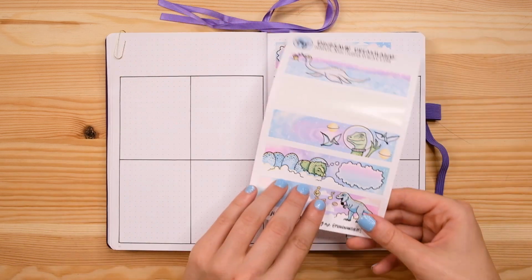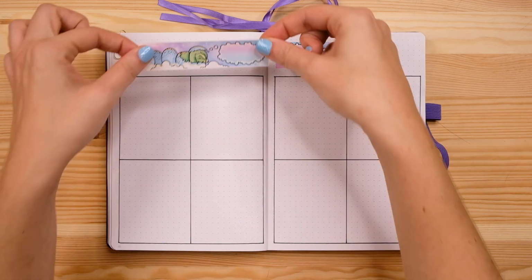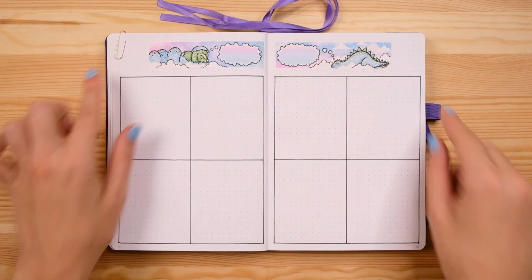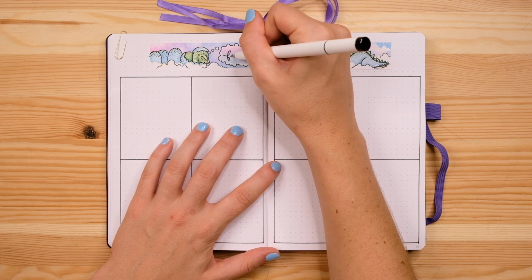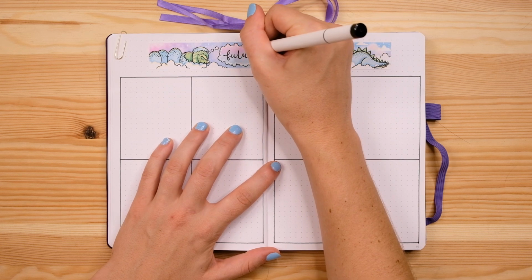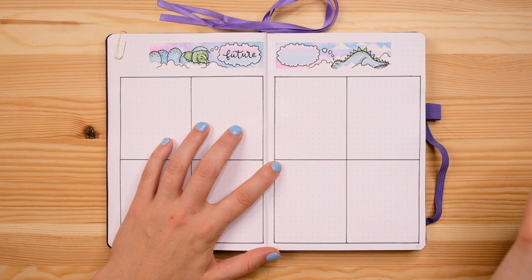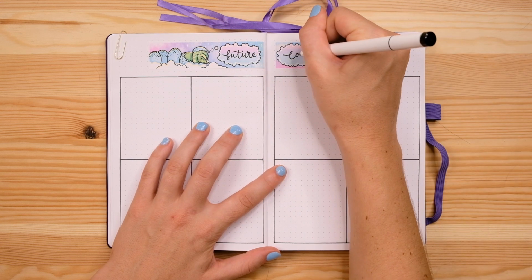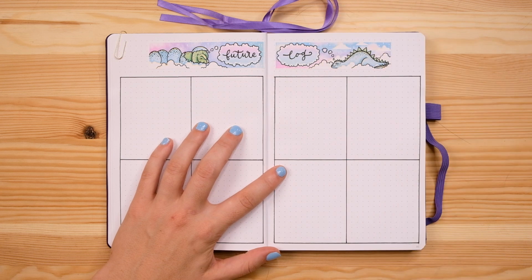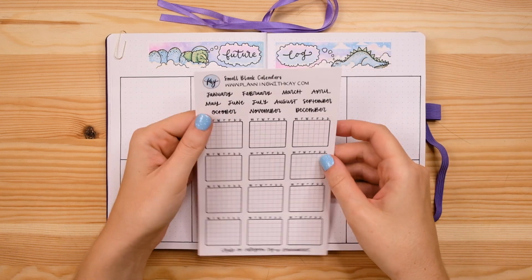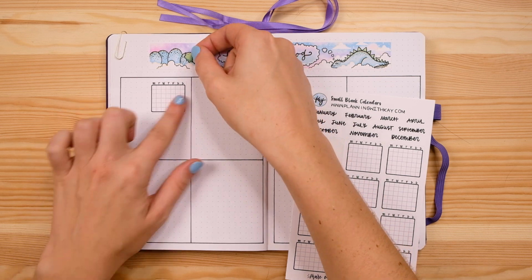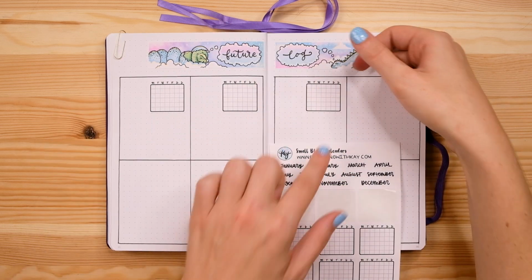I'm also going to be using some stickers from my sticker shop for all of these example future logs that I'm creating. Each spread will feature one of my sticker kits, so that way I have some fun headers and decoration, and I'll especially be utilizing my functional calendar stickers. I feel like setting up the calendars is the most annoying part of creating a future log, so I personally love using stickers to make it a little bit easier.